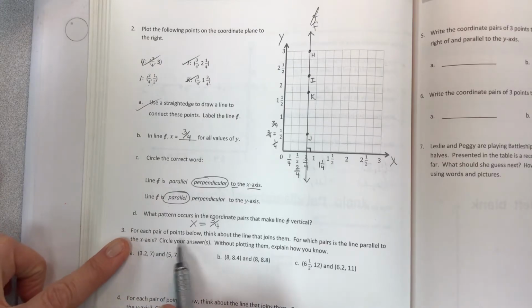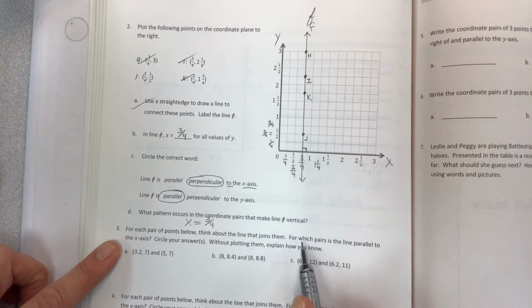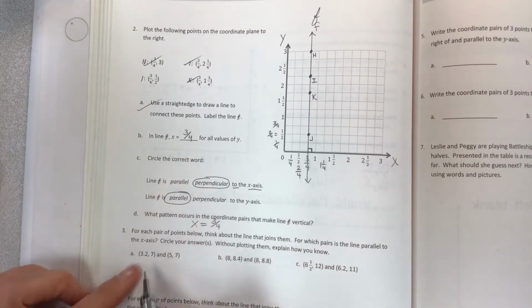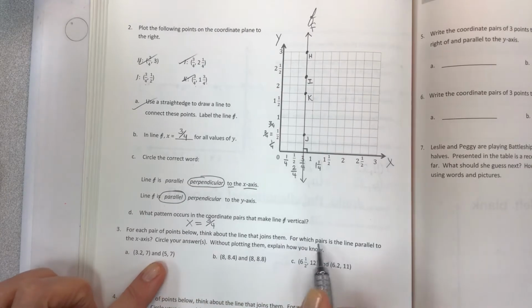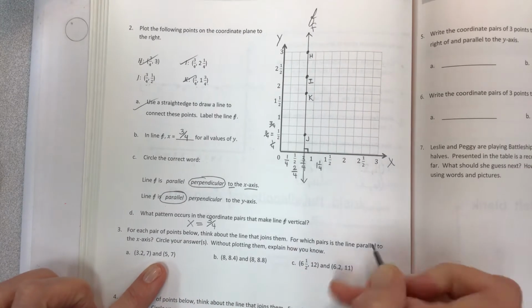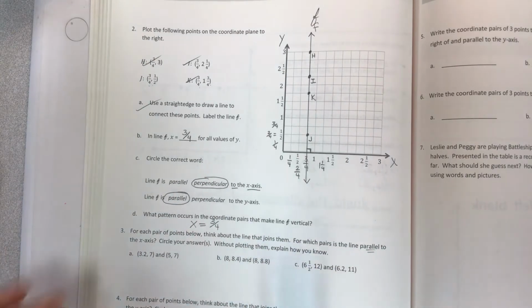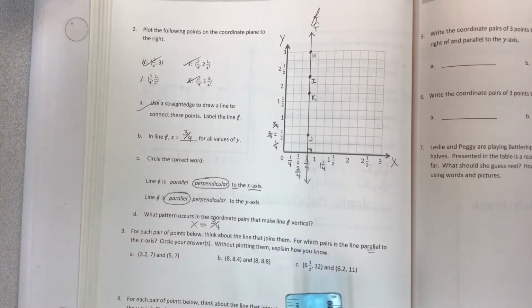For each pair of points below, think about the line that joins them. Now for which pairs, and again, we've got these 2 points, like the x and y, and then here's an x and a y. For which pair is the line parallel to the x-axis? Okay, circle your answers without plotting them. Explain how you know.